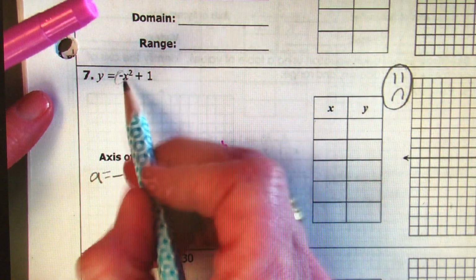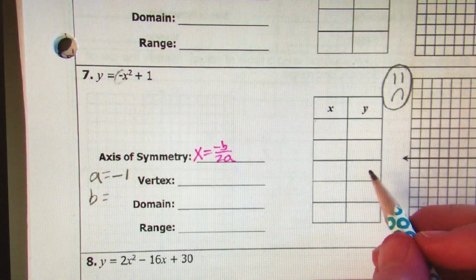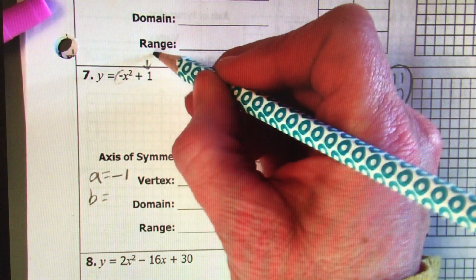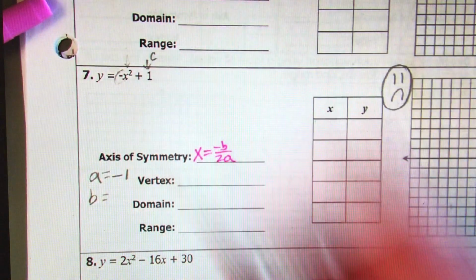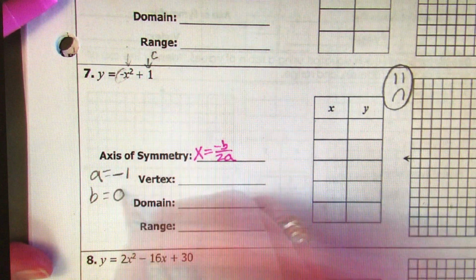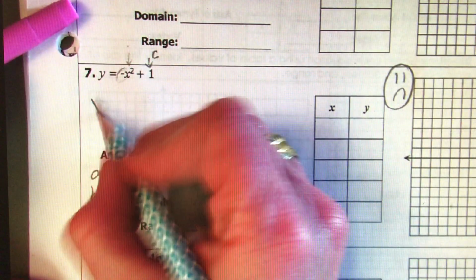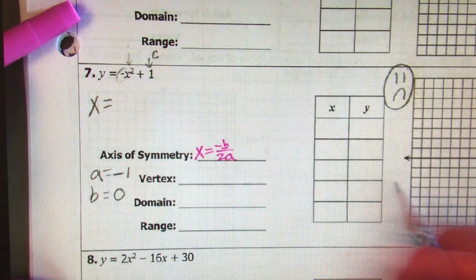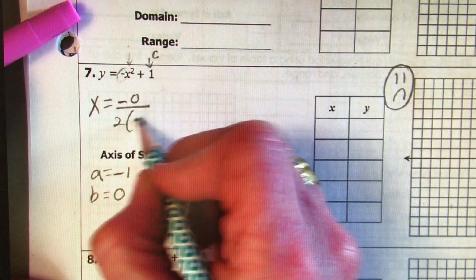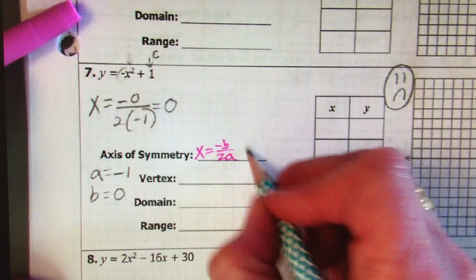-1, right up here. And your B, well, again, do we have a B? Do we have just a linear term? We don't, because remember, this is the constant, and this is the A, or the quadratic. We don't have a B, so it's 0. Let's plug it in. X equals -0. I already know it's going to happen, but let's continue. And then I have 2 times -1, so X equals 0.